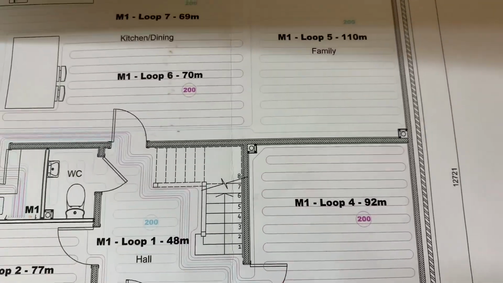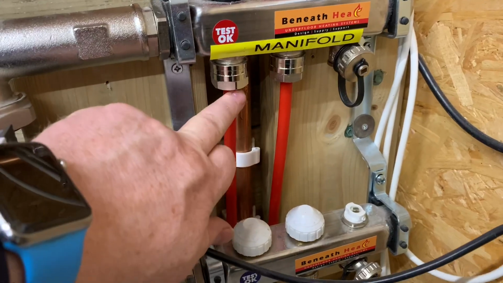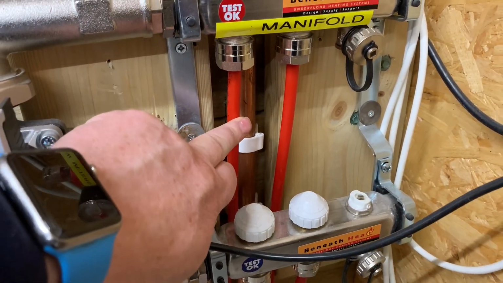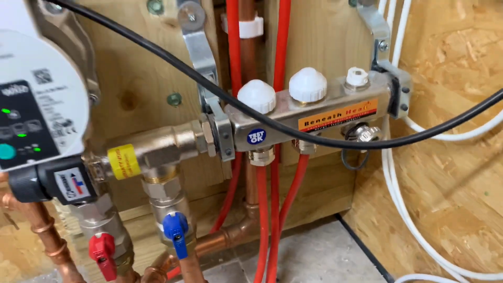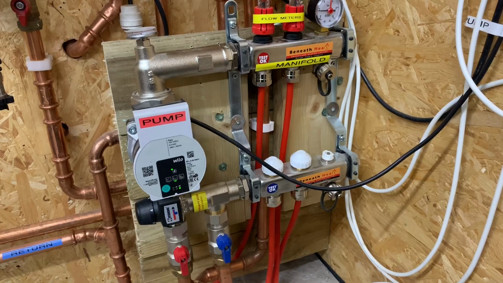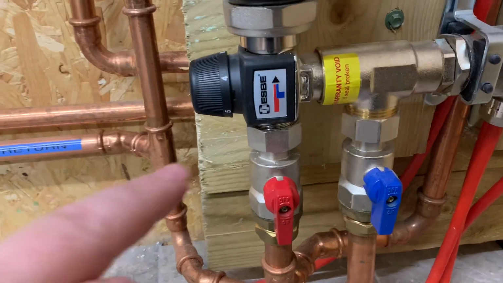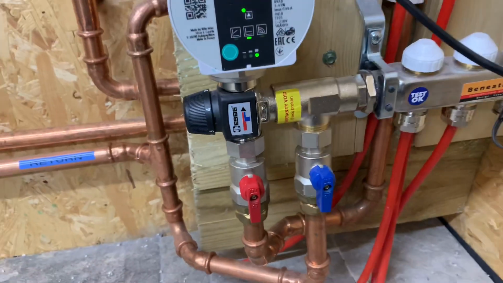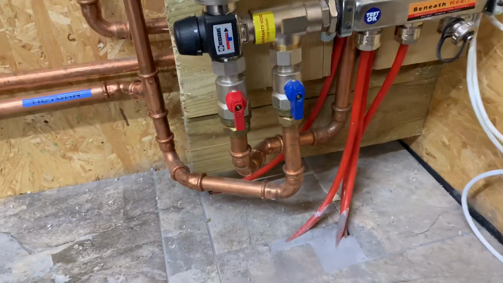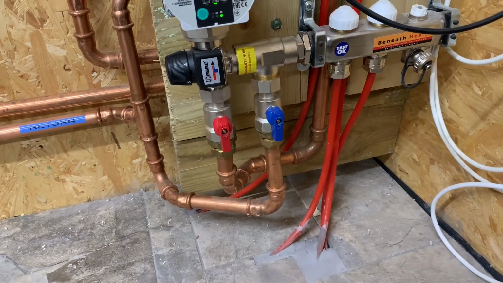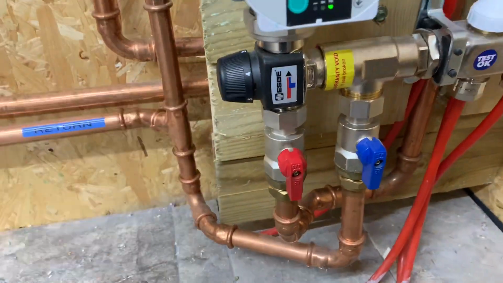So if we go back to the manifold, I'll just show you what they would be. On that circuit we just looked at, imagine one of these pipes is the flow that goes round the floor, and this one is the return that comes back into the manifold. With underfloor heating, you do not want the temperature to be too high, so you have a blending valve, and that reduces the temperature. The temperature on the flow here could be 70 or 80 degrees, and you wouldn't want that going on the underfloor heating, so it blends the temperature down to whatever you set it.